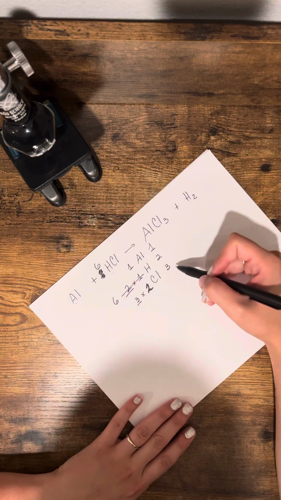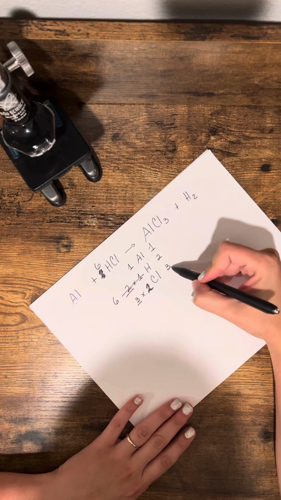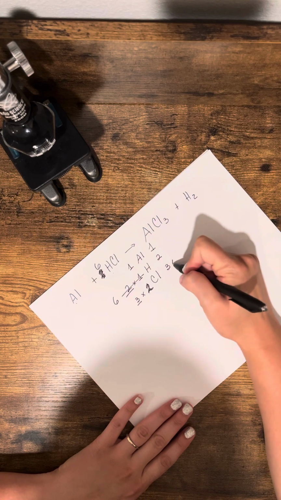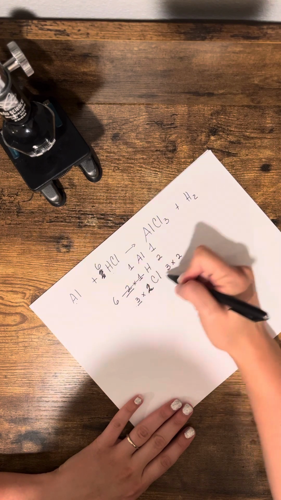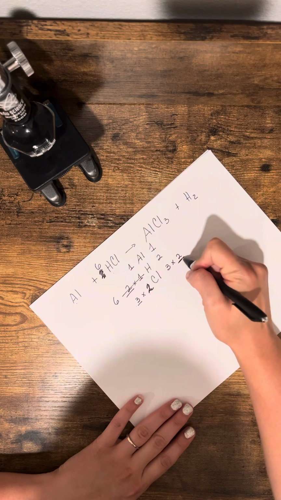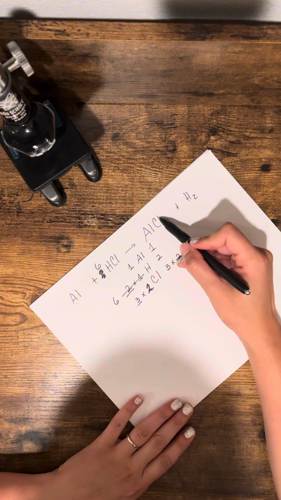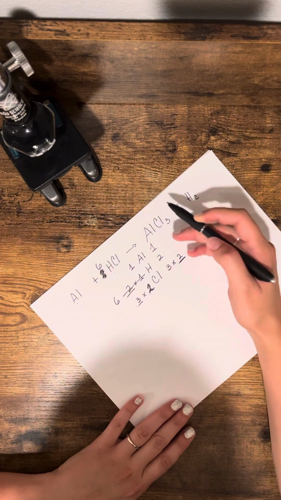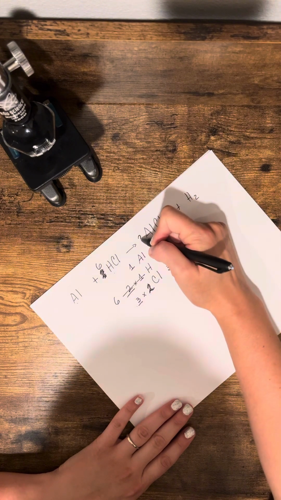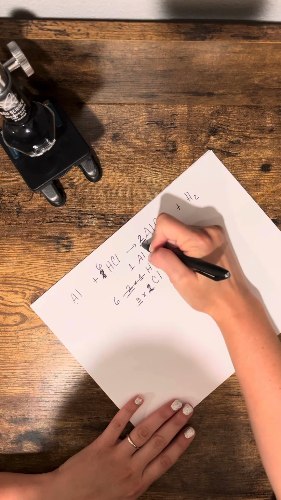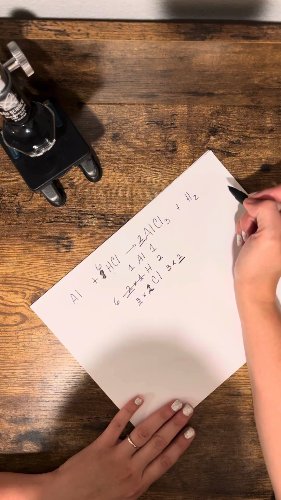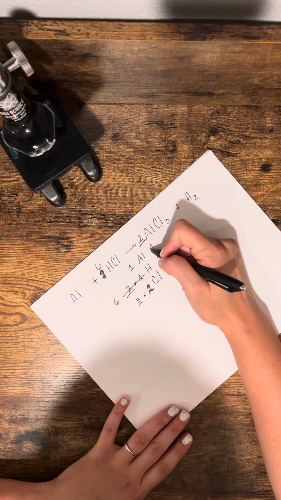So on our product side, we now need to multiply those chlorines by 2 so we can make them equal to the reactant side. So that 2 is going to become the coefficient in front of my compound that has the chlorine. So in this case, it's going to be my aluminum chloride. So that 2 is going to go right here in front of my aluminum chloride. And now that's going to change how many aluminums we have.